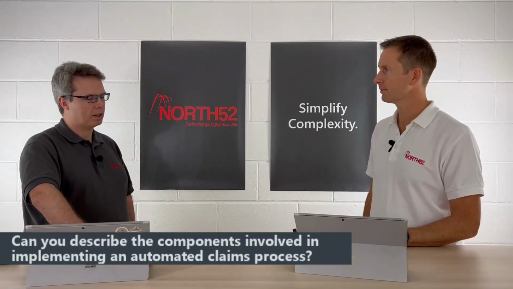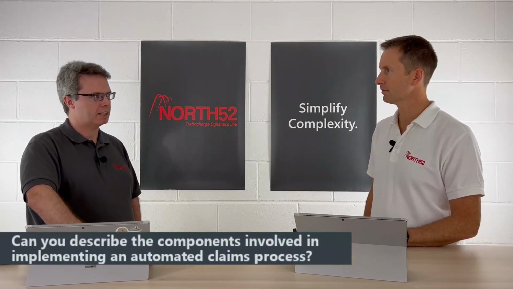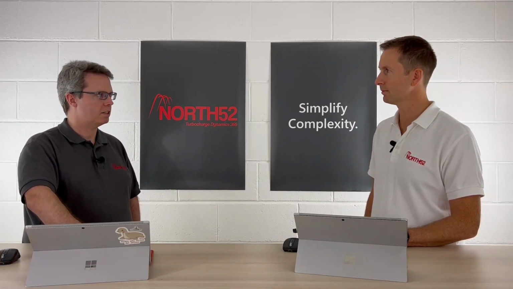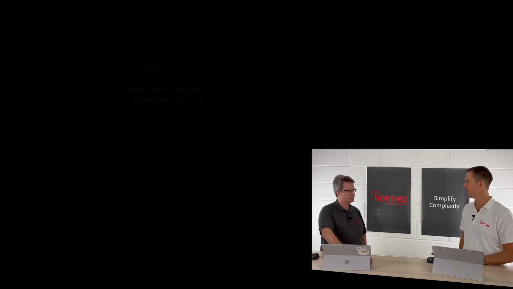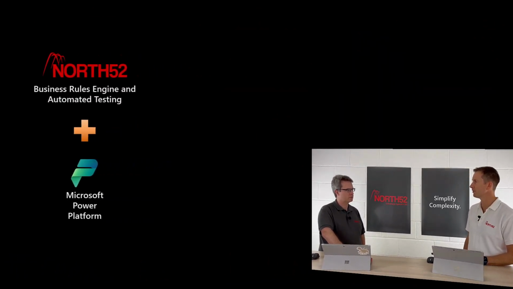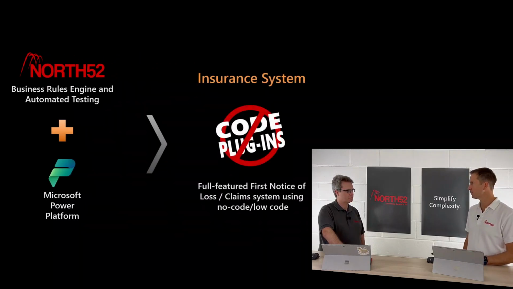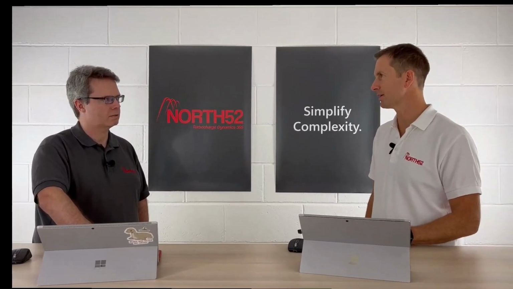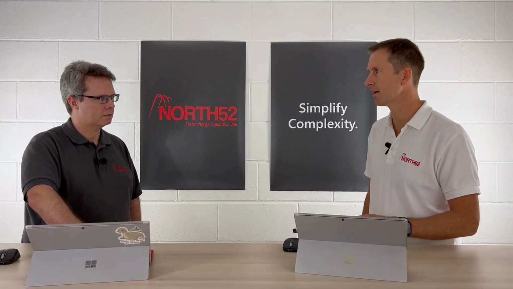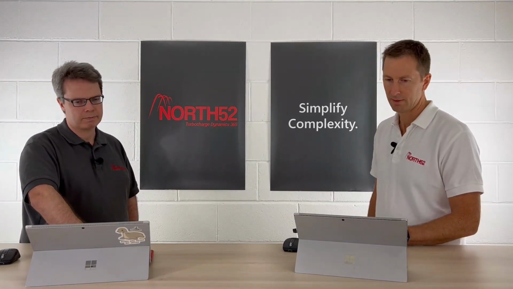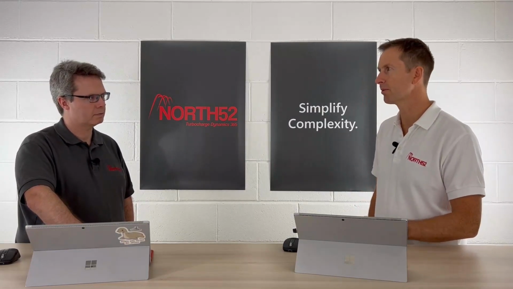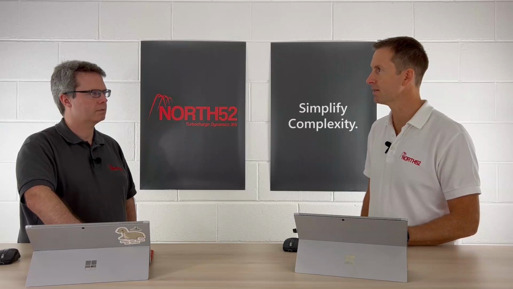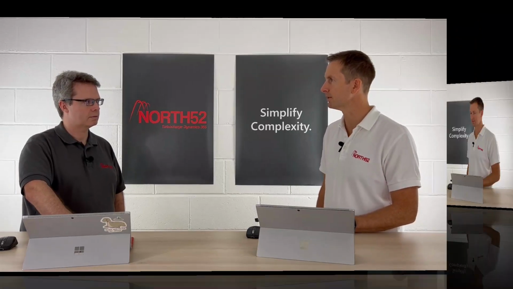Can you describe the components involved in implementing an automated claims process for dental insurance using North52 Decision Suite, Microsoft Dataverse, and Power Pages? Sure. Power Pages is the web platform that enables customers to submit that first notice of loss. North52 powers the rules behind the forms and the decision logic. For example, when a customer is interacting with that form, we might be showing and hiding or validating the information that they put on that form. Then Microsoft Dataverse provides the database behind it that stores all the information that we're submitting. There's some other rules that happen on that submission of that data. North52 Rules Engine powers those rules as well.